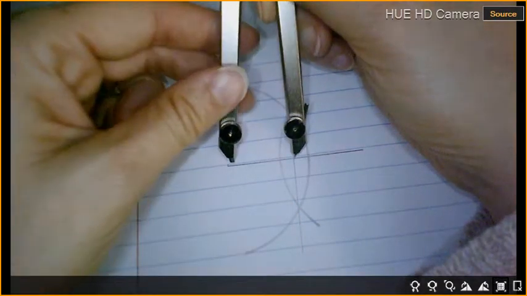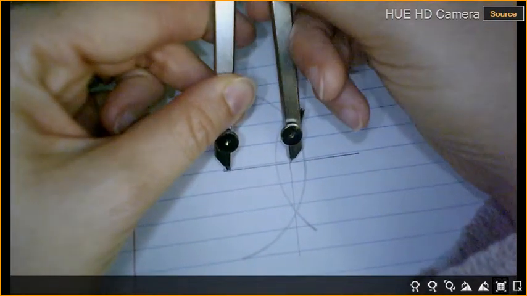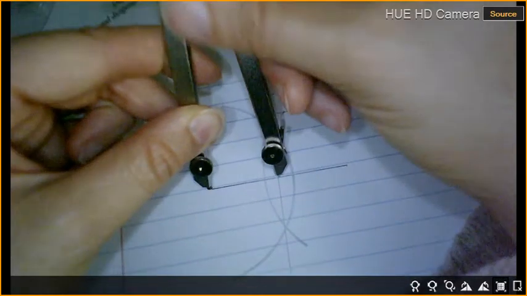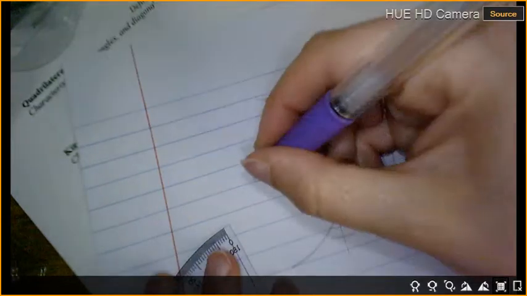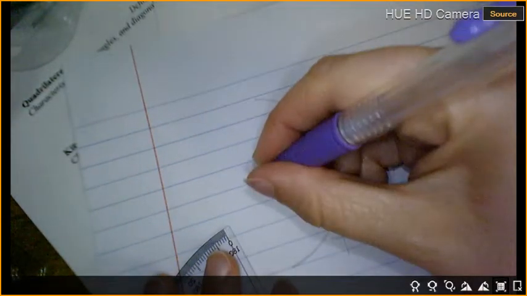So I'm going to measure it. I'm going to put the pointy end in the middle, and I'm going to put the pencil end on the end point of the segment. And then I'm going to make a mark all the way around. I'm going to kind of draw a circle. Okay? My circle intersected here, here, here, and here.